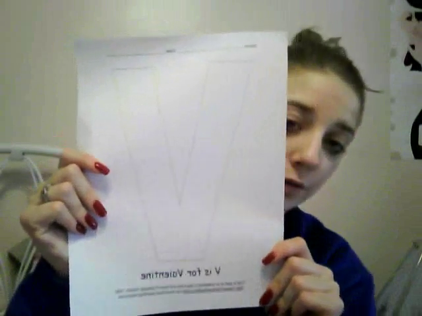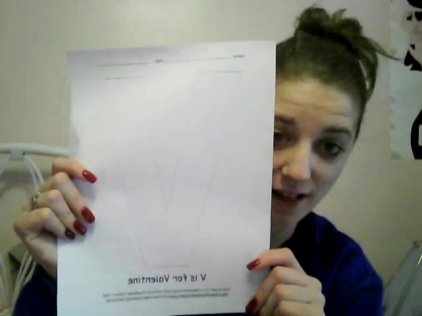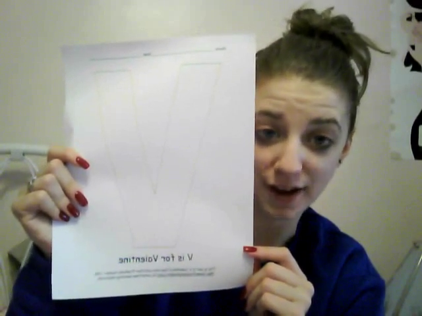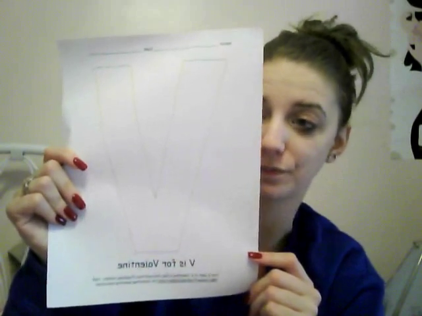Students can also do the following activities in their center time. For writing, they can have V is for Valentine. I usually like to do the letter V around Valentine's Day, so that we make Valentines and introduce the letter and the letter sounds.